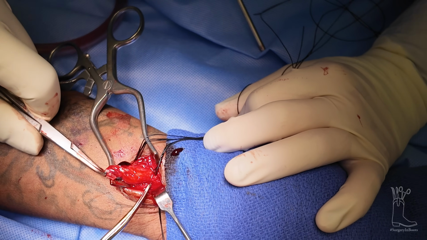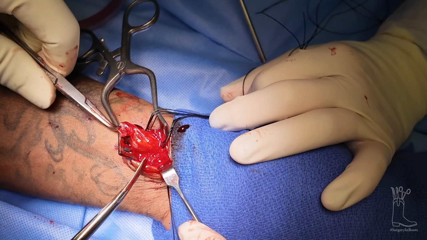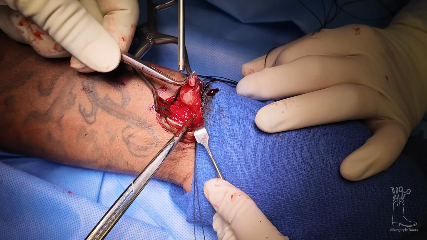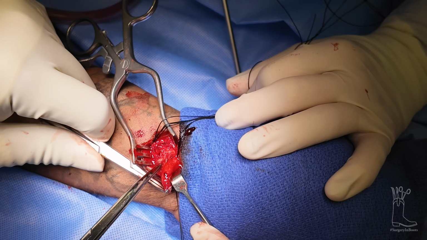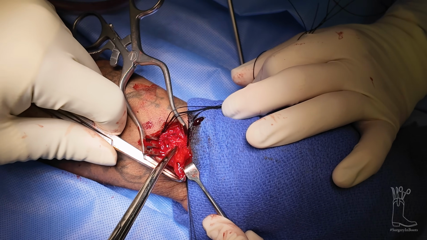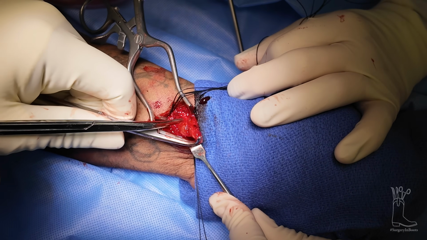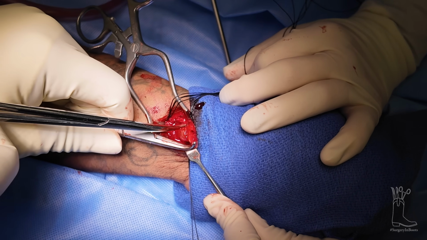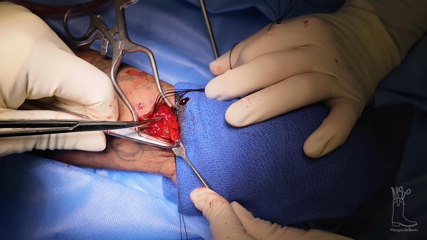You don't like when your surgeon says oops. I'll set it. The reason I'm not using cautery and I'm okay with bleeding is that I also want to make sure I don't injure any nerves or anything unless absolutely necessary.